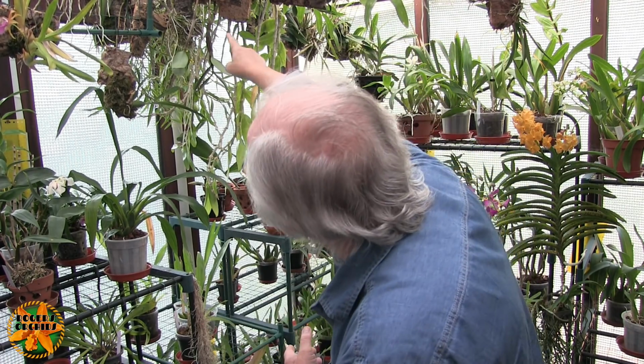And there's some up there as well. That plant is getting big, it really is. Okay, so about light. Move your plants.